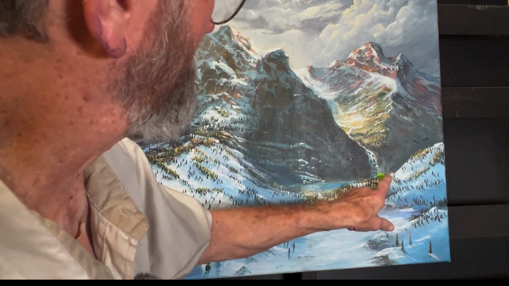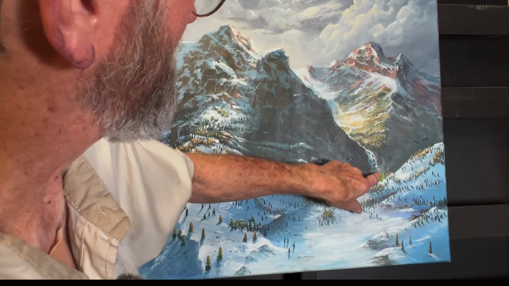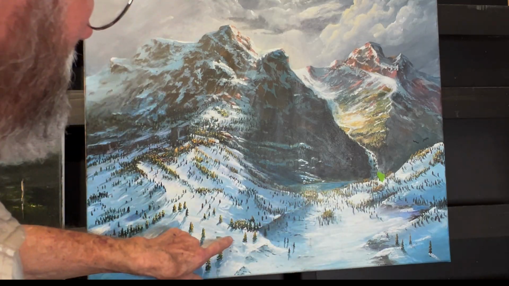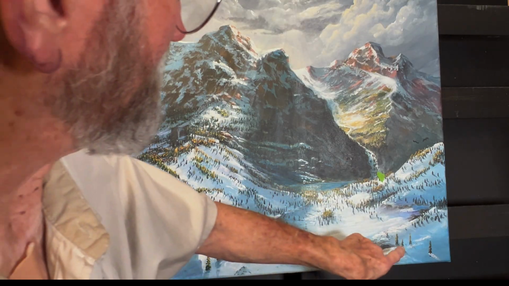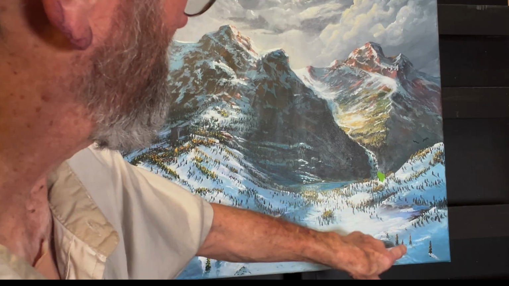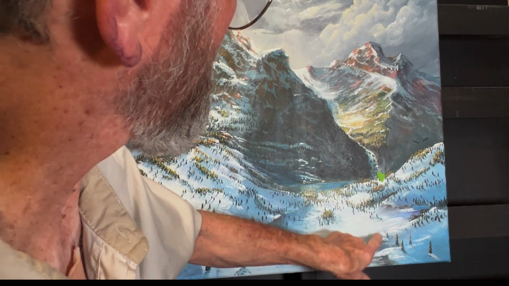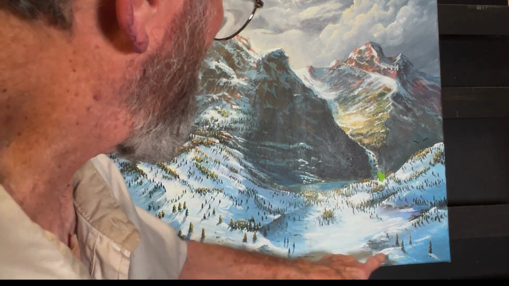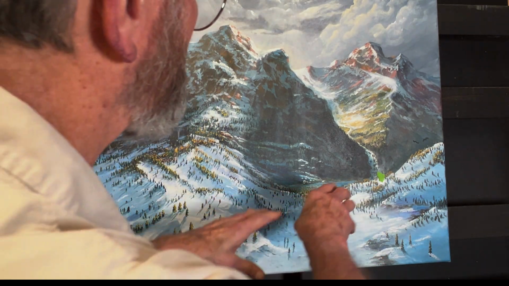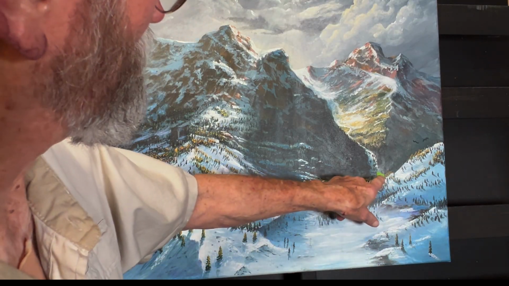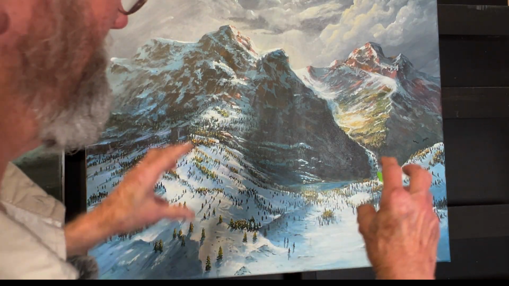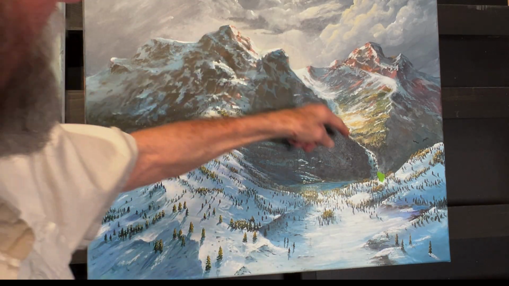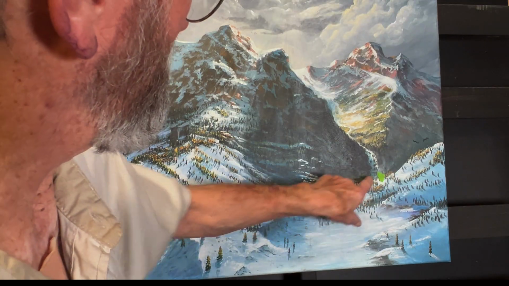Notice this line, this line, this line, all of these lines, even this line right here. If you'll notice, this one stops here, this one stops here. So all of these lines point to this one area. That's the deepest part in this painting, where everything is focused on that one area.